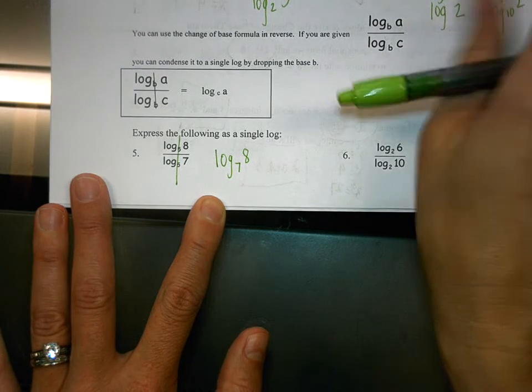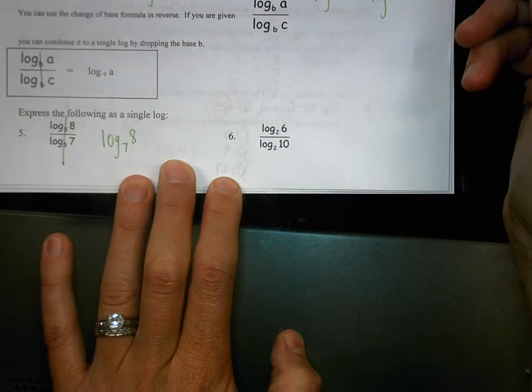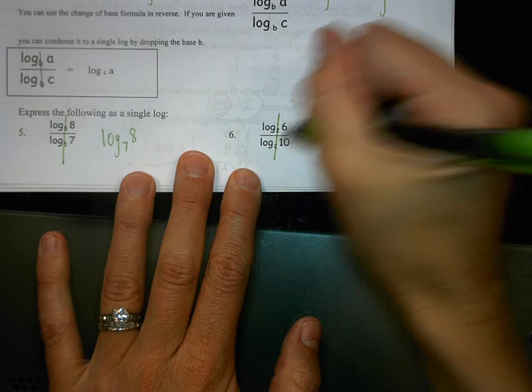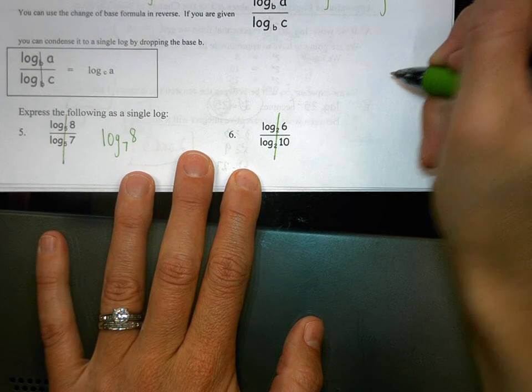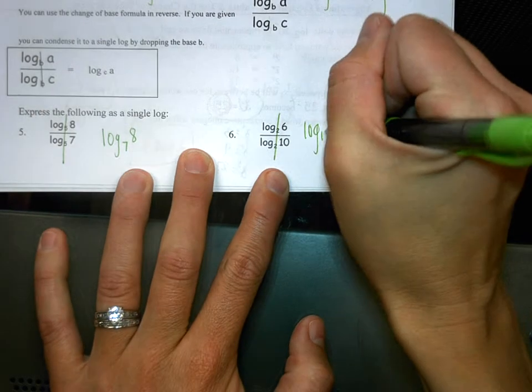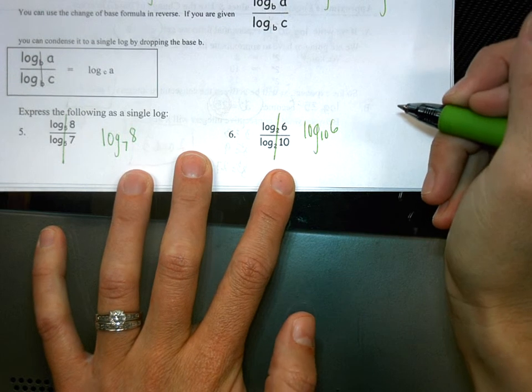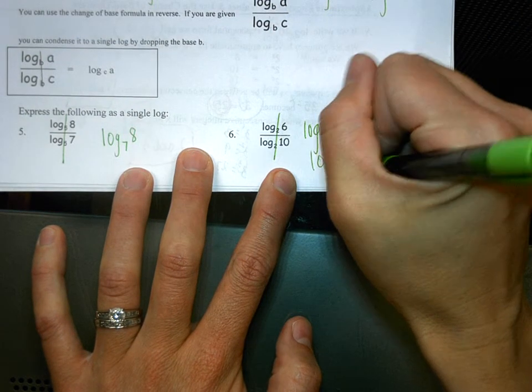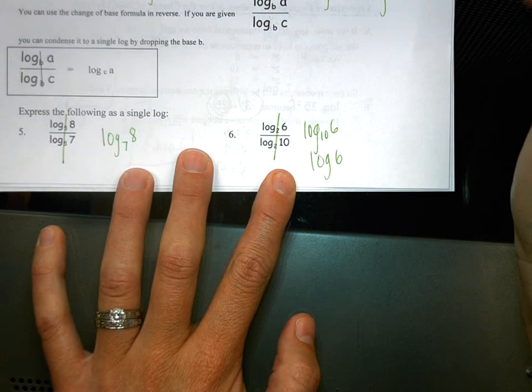Okay, so that means on 6, how would we rewrite it? Cancel out the 2's. Log base 10 of 6. Good. So you can write that as log base 10 of 6, or do I have to write the 10? Log 6. Either one. Okay, any questions?